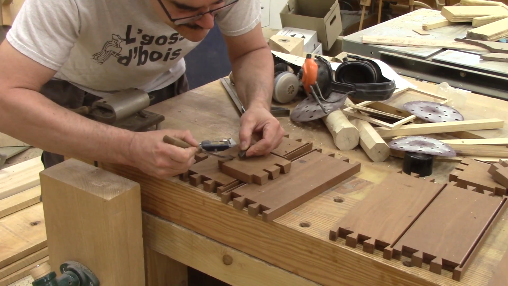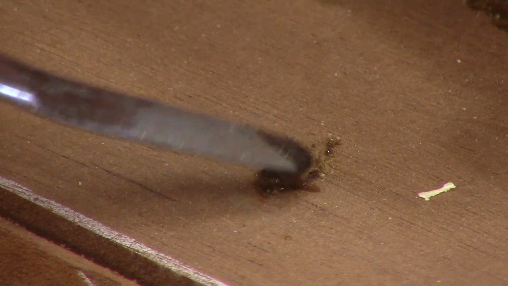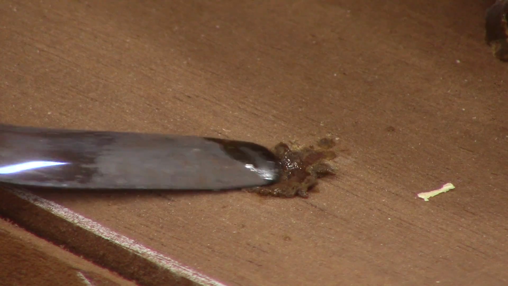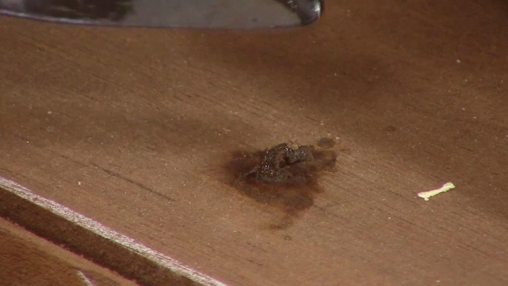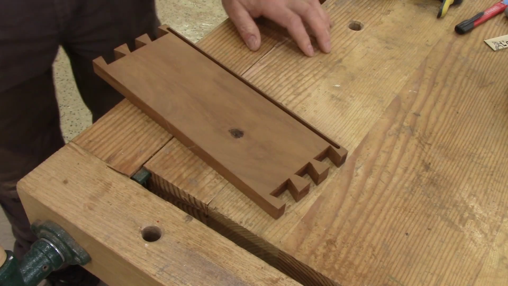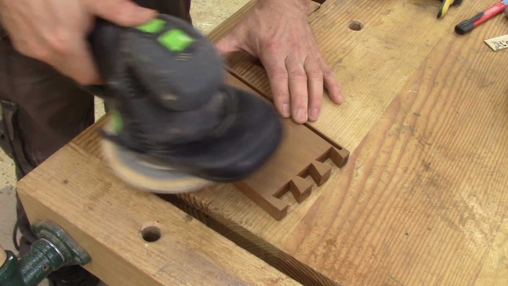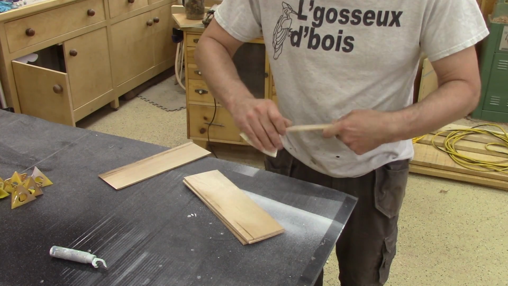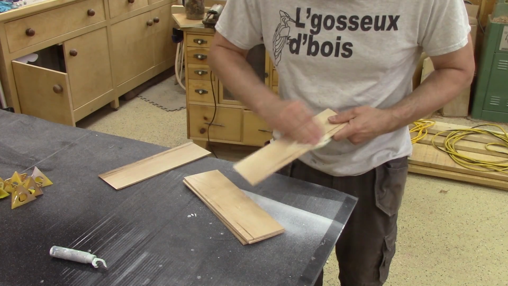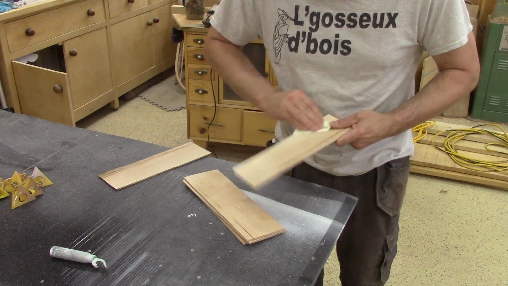First, I fill the old screw holes with lacquer stick. It's a must when using old reclaimed wood. When it's cold, it's solid again, and I can sand this. Then I finish the rest of the sanding by hand. The bottoms of the boxes are way too fragile to be sanded with a power tool. When the bottoms are dry enough, I sand them a little and I'm ready to glue the boxes.